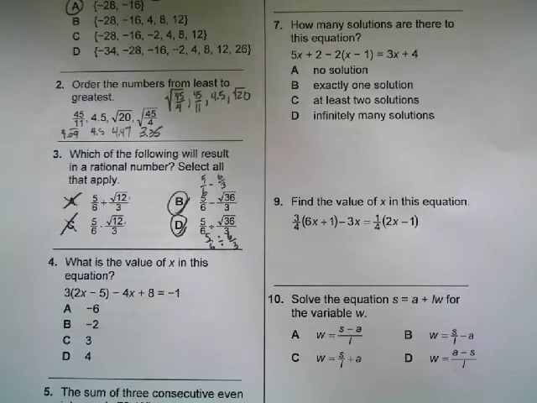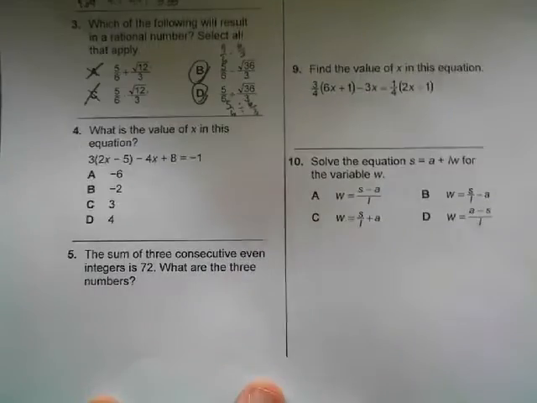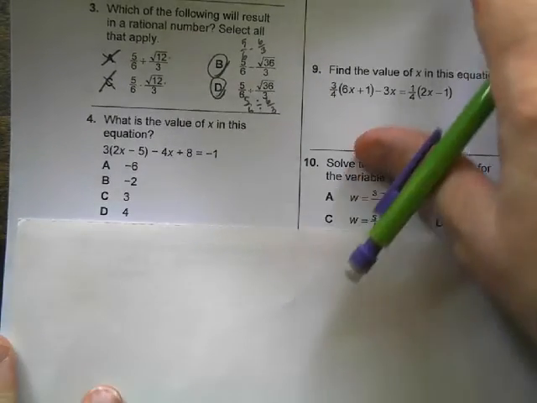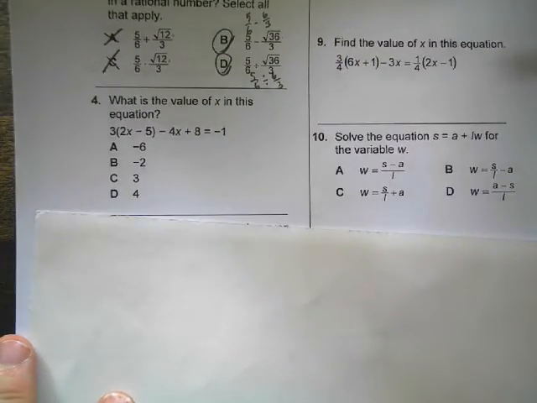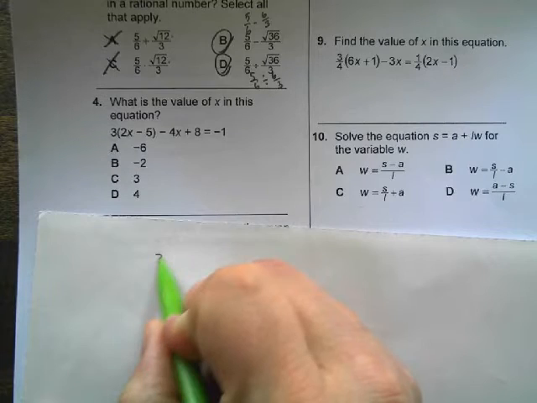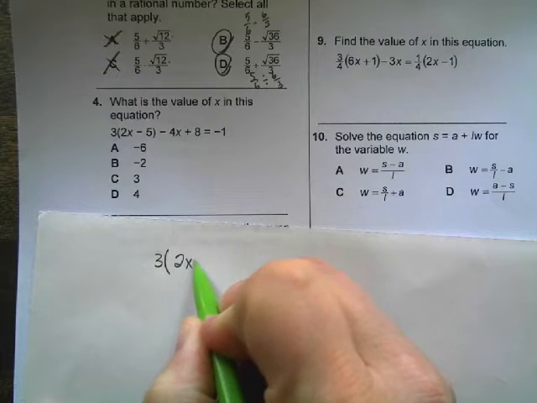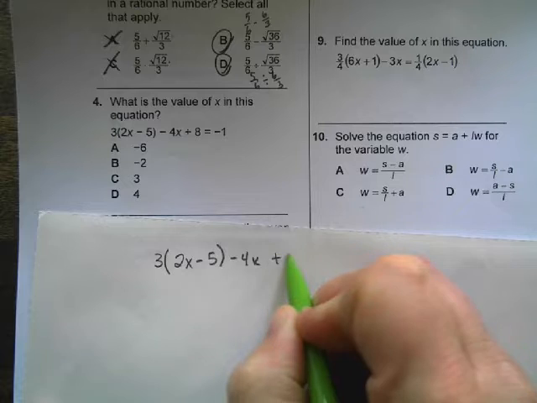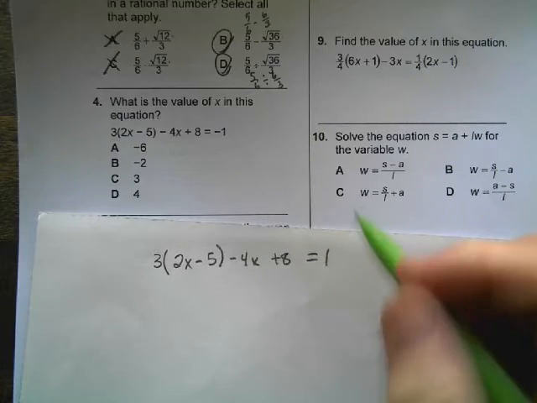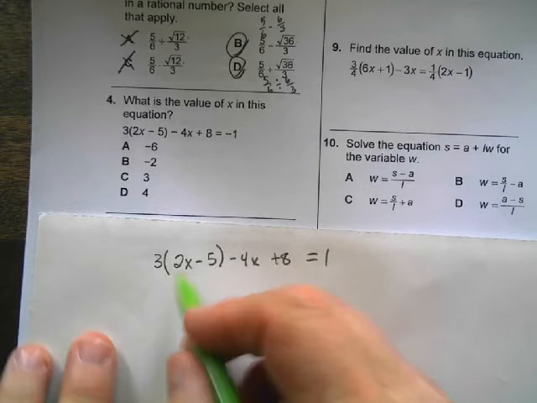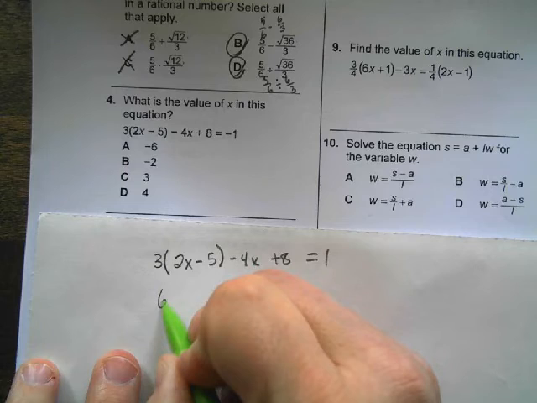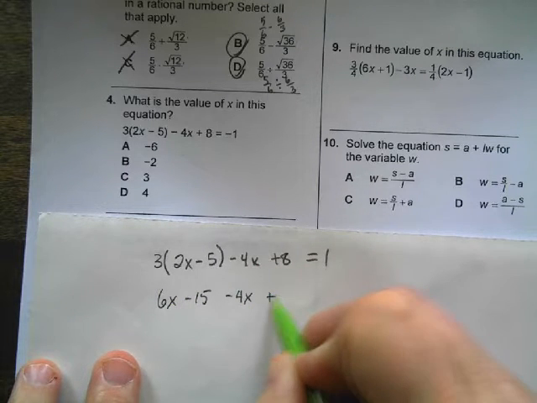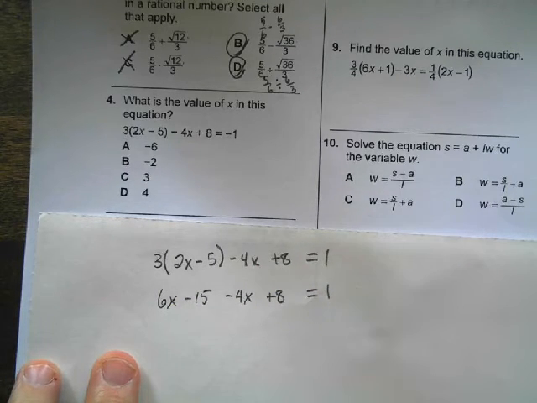Next problem, we're supposed to solve this equation. Go to another sheet of paper here. We have 3 times the quantity 2x minus 5 minus 4x plus 8 equals 1. So distributive property first: 6x minus 15 minus 4x plus 8 equals 1.